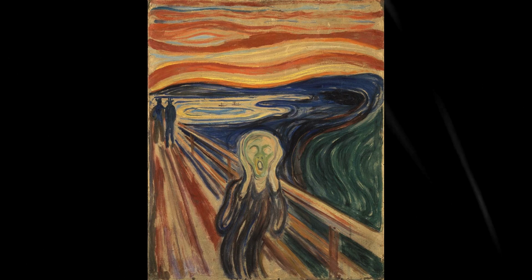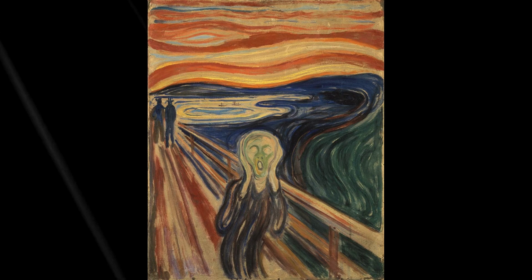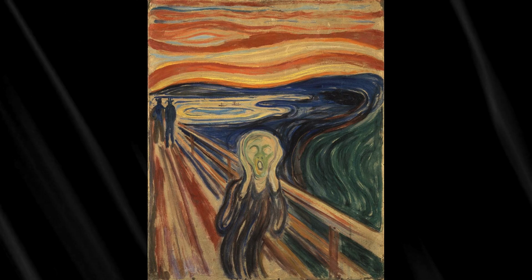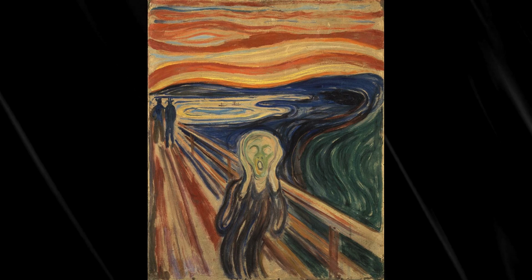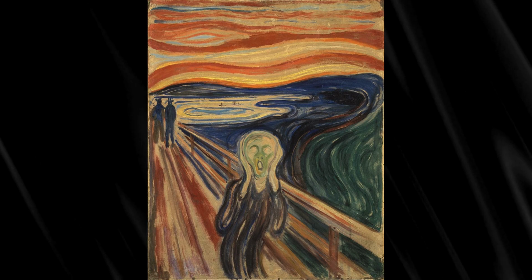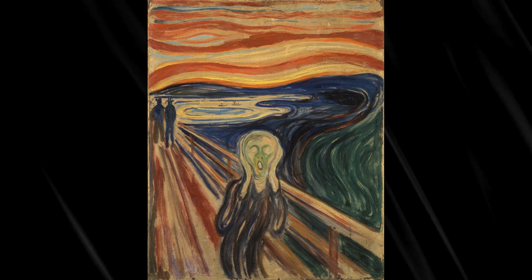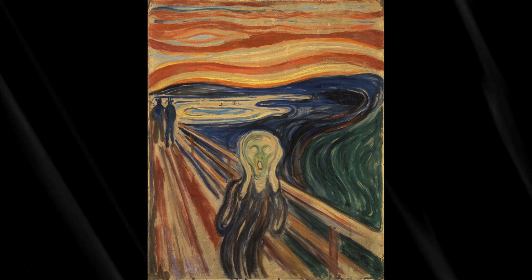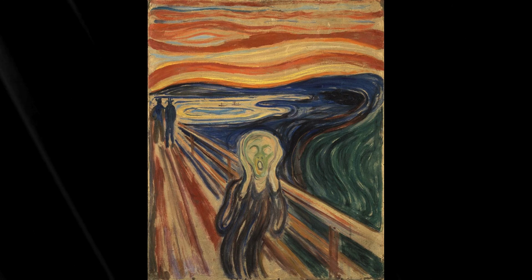Let's play the Elaboration Game with The Scream. You're going to look at the painting for 10 seconds, and then you're going to describe what you see for another 10 seconds. All right, let's go. Look at the painting for 10 seconds. Okay, now you're going to go ahead and describe what you see for another 10 seconds. Go.